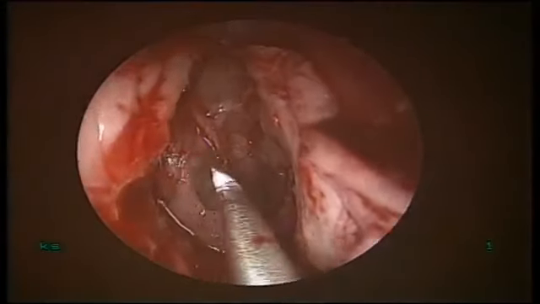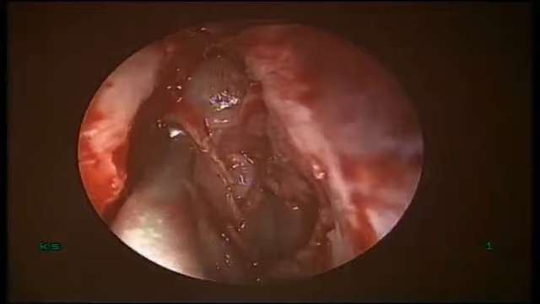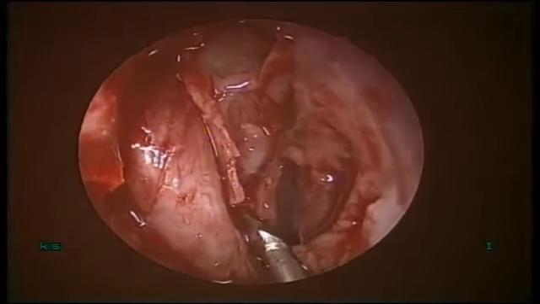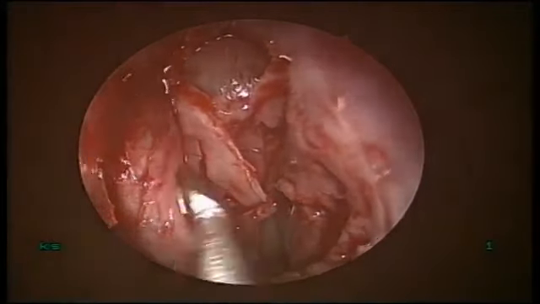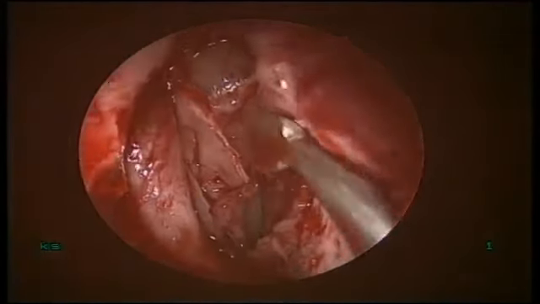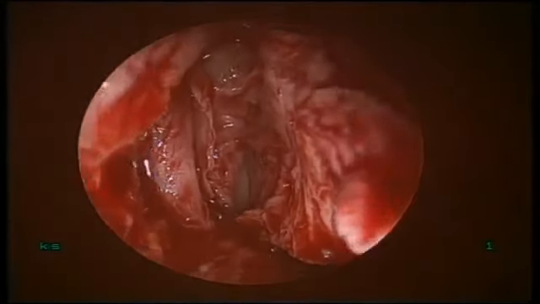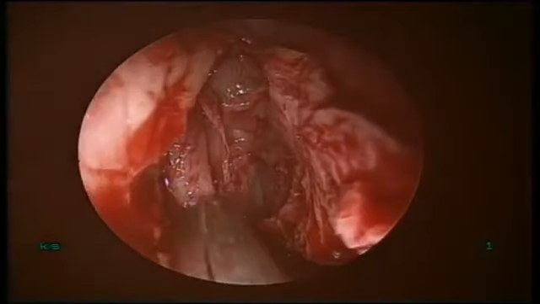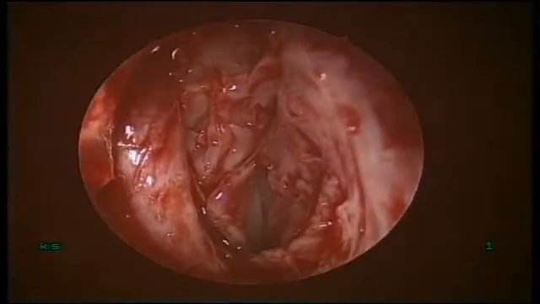Now I will increase the decompression behind as well. See this? So this full circumference of the nasolacrimal duct now is in view. Can you see? Decompress. So I will completely marsupialize this. See like this.